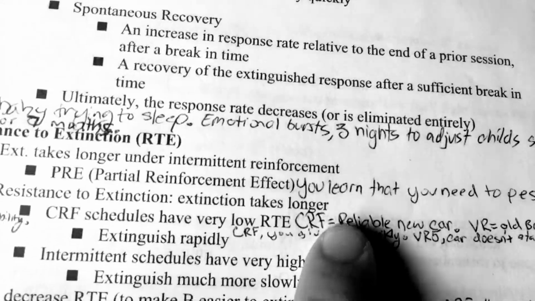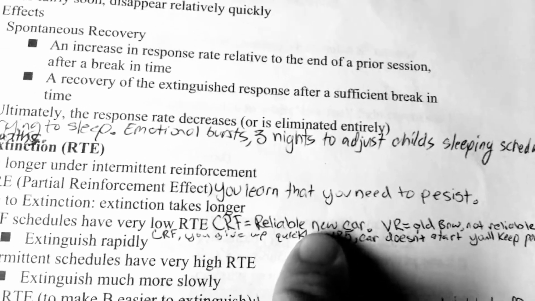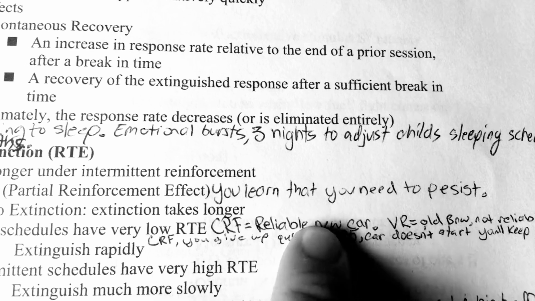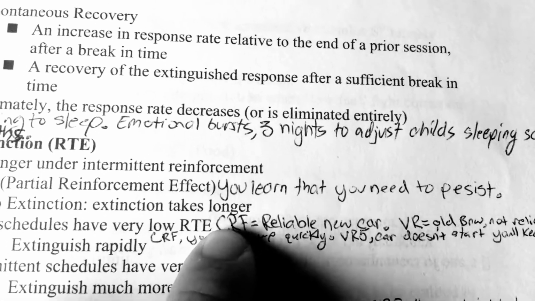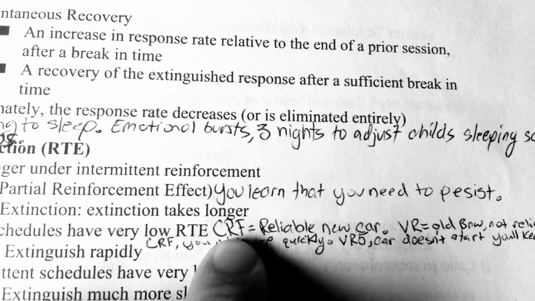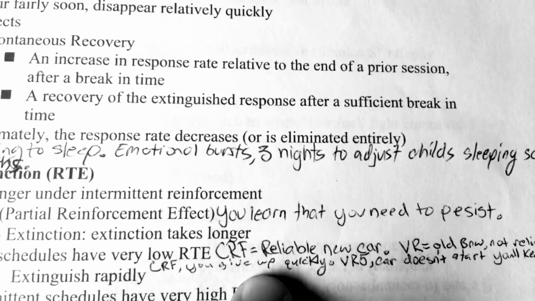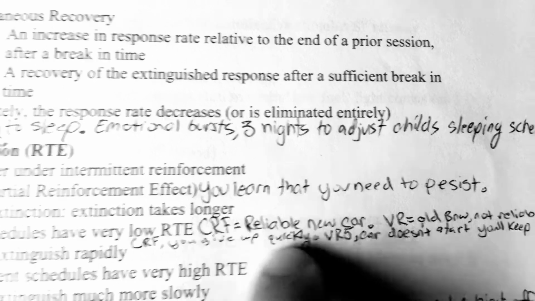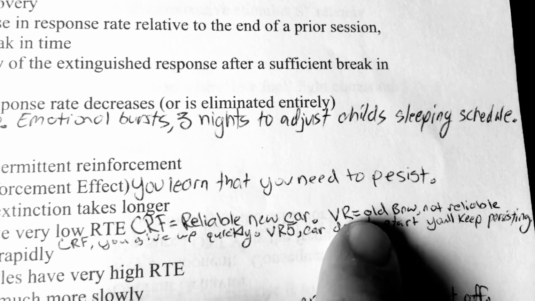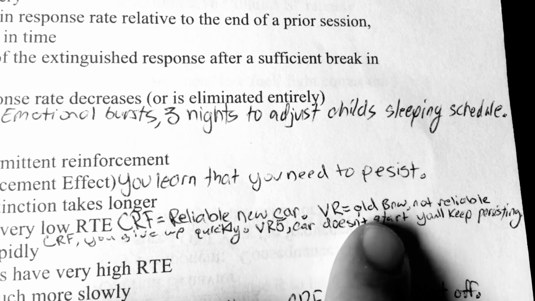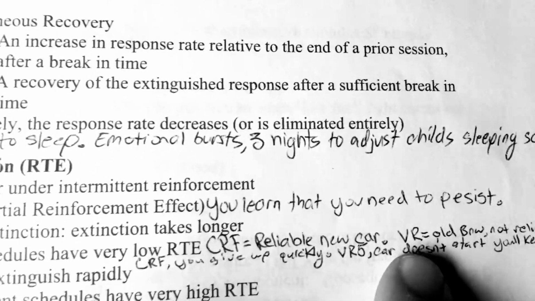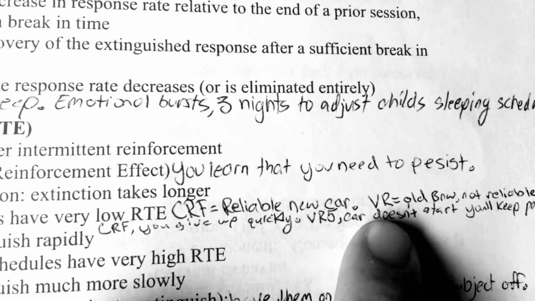So let's use the example of two different cars. You have a 2020 Toyota, which is a reliable new car, which would be continuous reinforcement. So that would be continuous reinforcement because the car starts every time. So it's on a schedule that's continuous. While an old BMW, like a 1980s BMW, maybe it's used, maybe it has 200,000 miles, will be a variable ratio schedule for that car working.